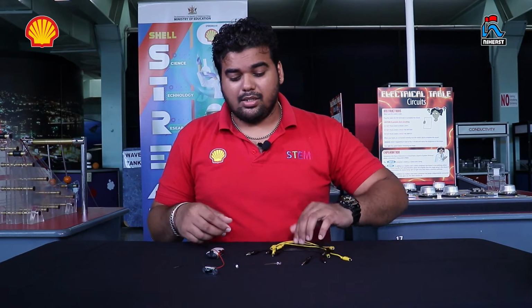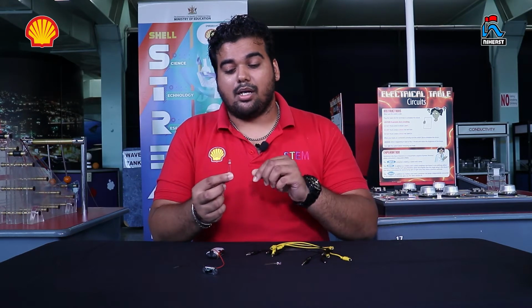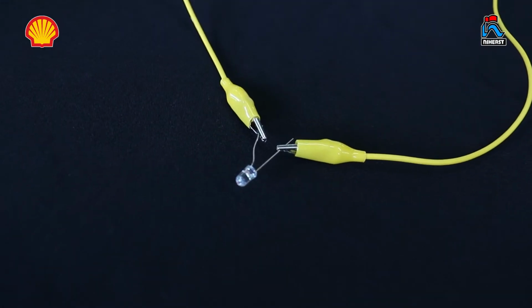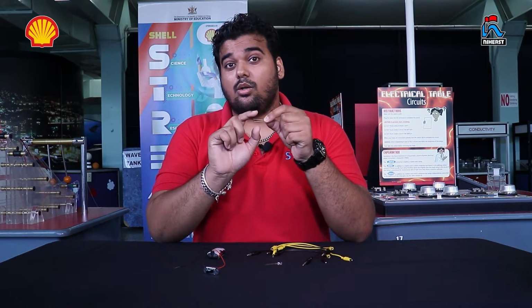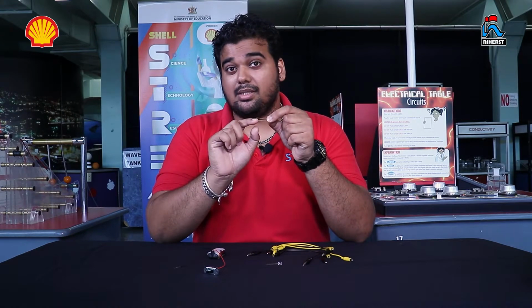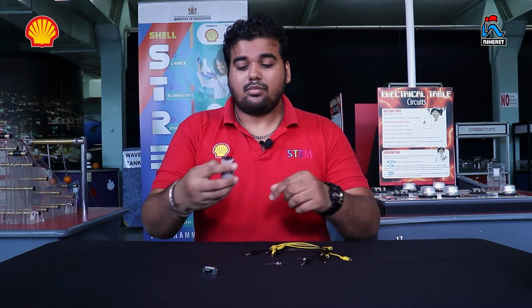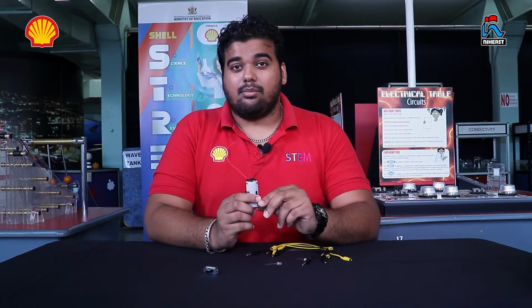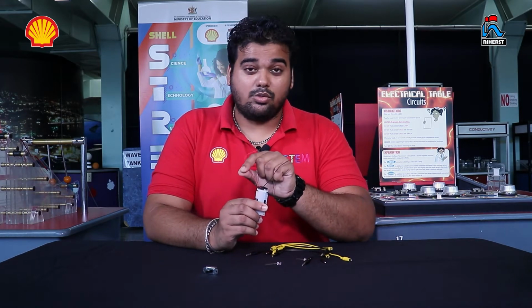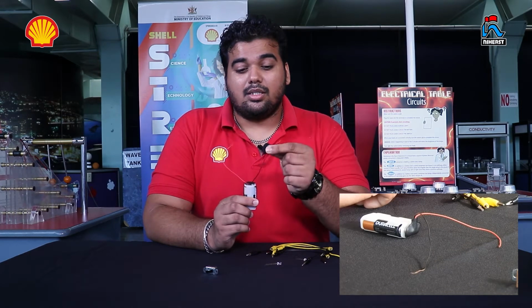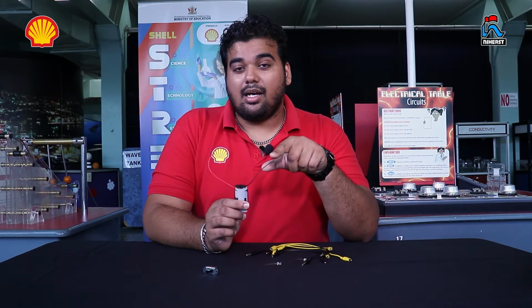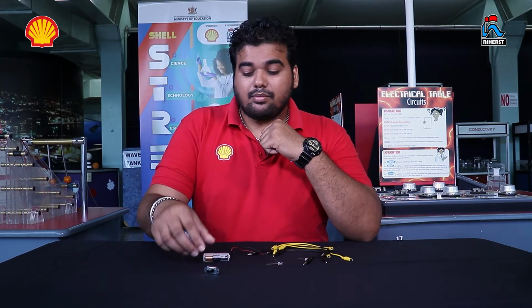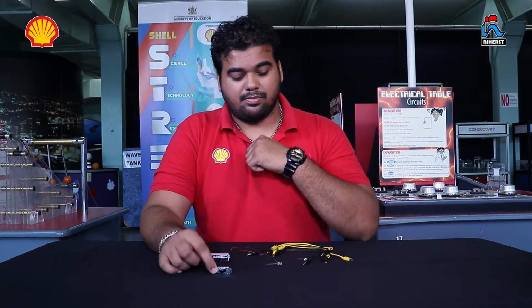So I have my wires here, I have my LED bulb. Now when you look at an LED bulb, you'll see that there's a longer part and a shorter part at the end. The longer part is the positive end and the shorter part is the negative end. And I have my battery, and the battery wires coming out, one is red and one is black. Yes, the black is the negative and the red is the positive, but the wires inside are the same. The only difference is the color so that we can identify them. And finally, I have my switch.